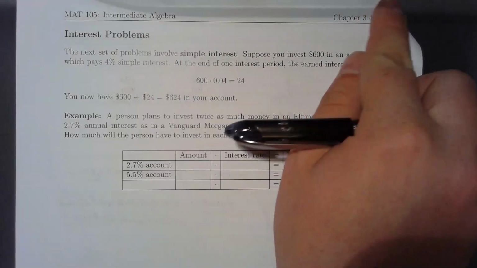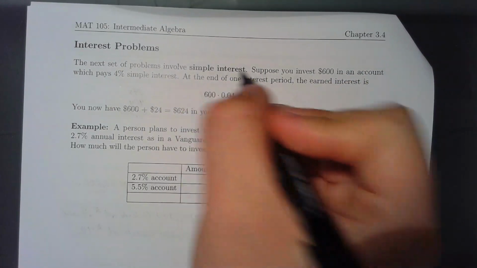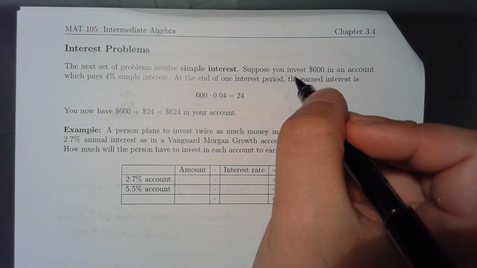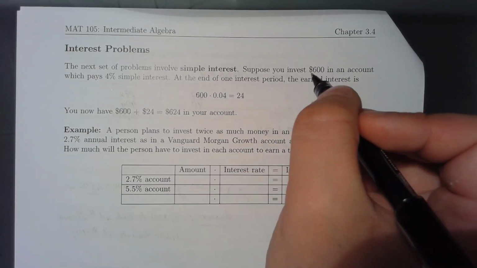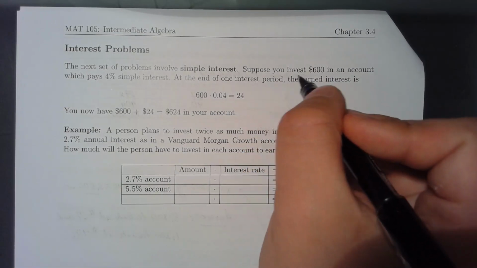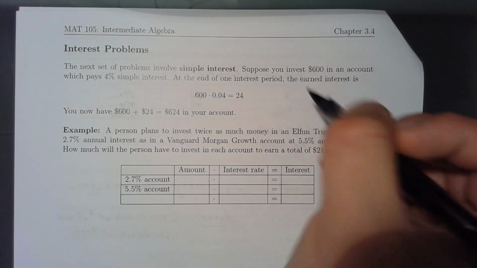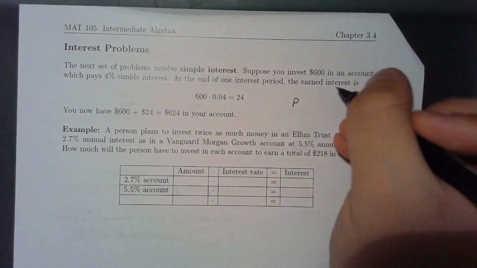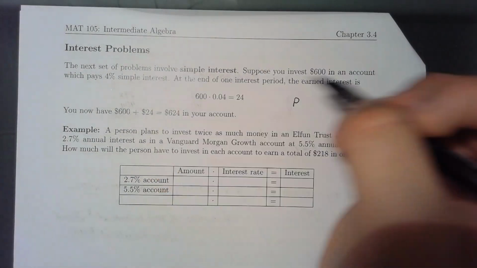Well, now, when we're looking at simple interest, which is a basic formula, if you invest an amount, we call this the principal. So that's the principal, and it pays 4% interest.